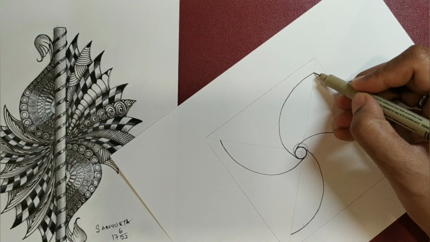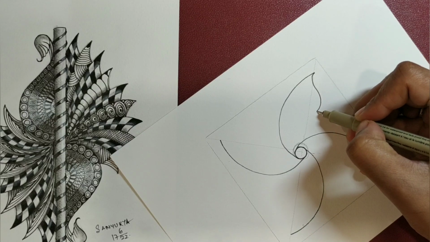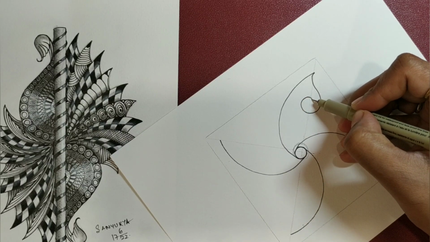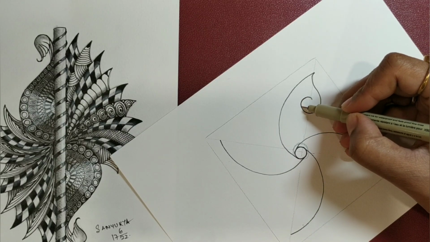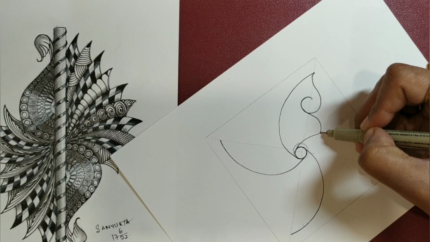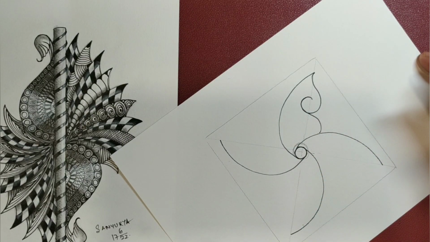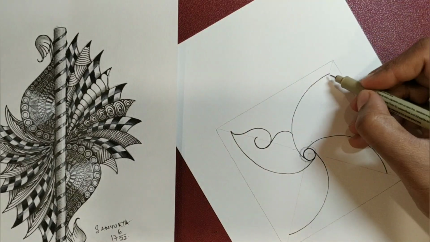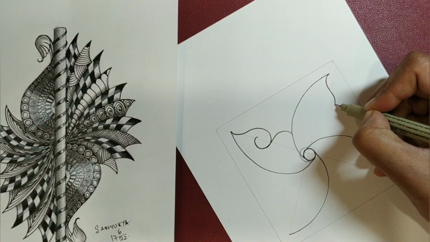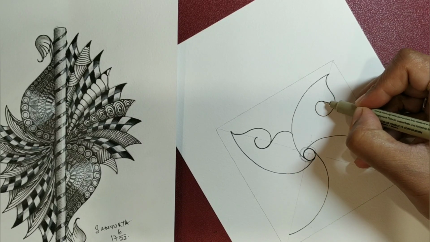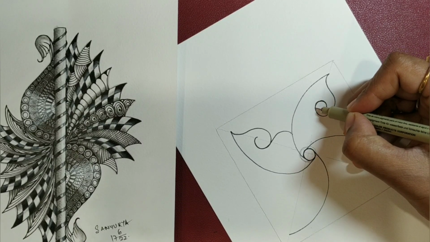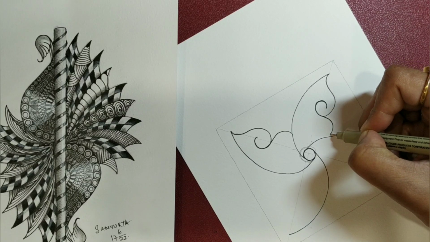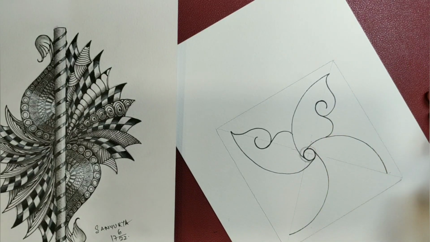And then I'm going to come back and give it a pencil kind of shape like this. So what I did is give a small curve at the end, roll it in, and then come back and give it a pencil kind of shape like this.